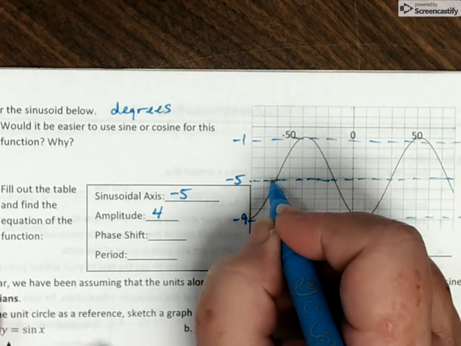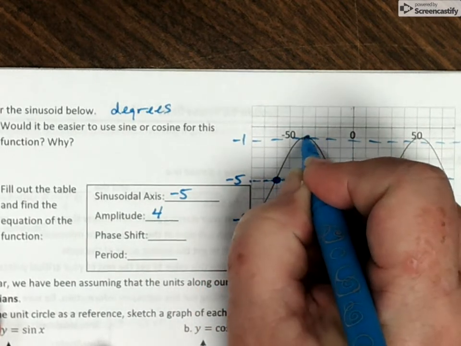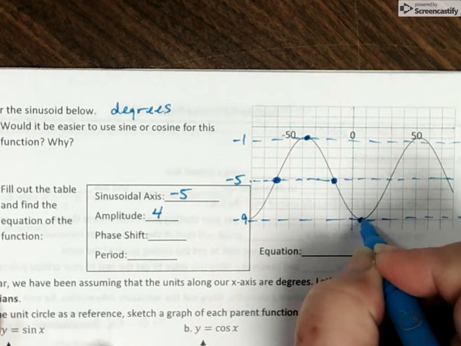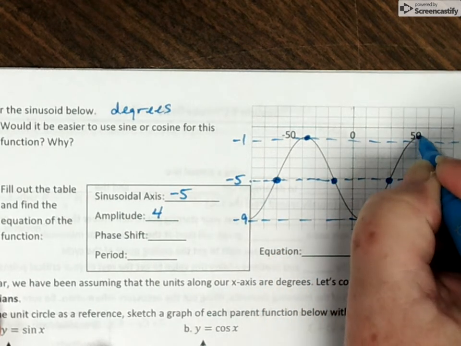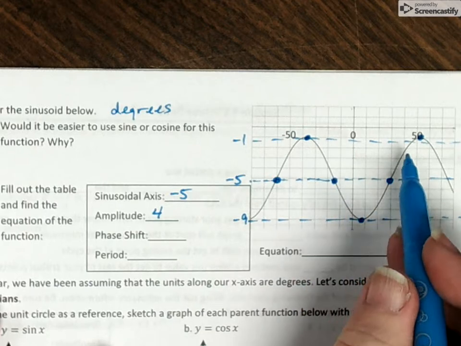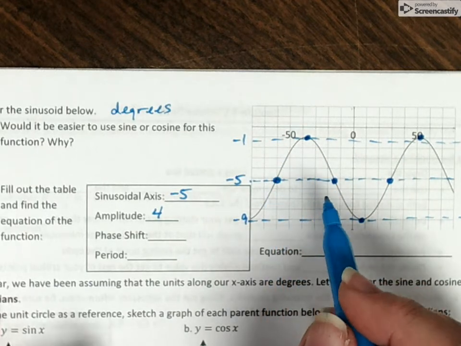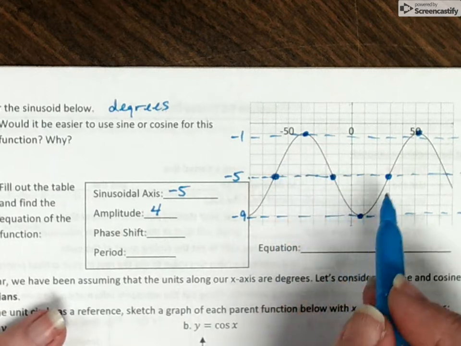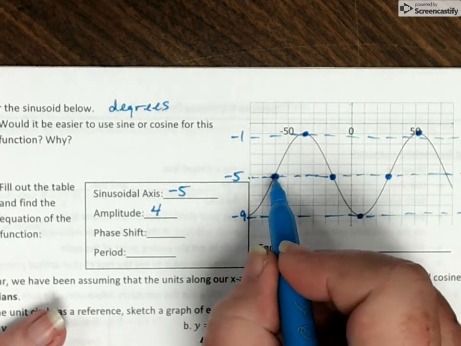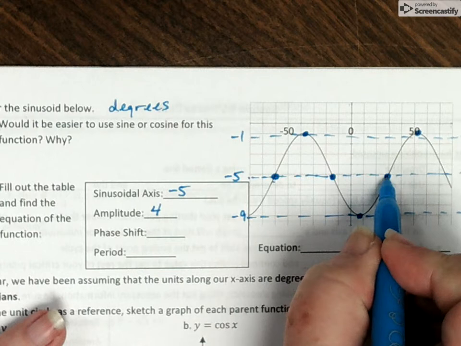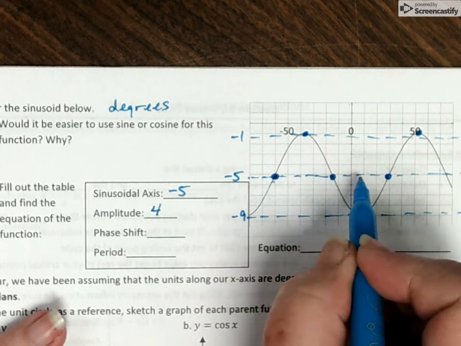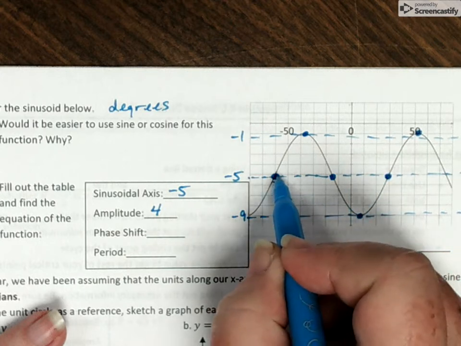Let's mark our key points. Here, here, here, here, here, and here. Take a look at this graph. None of these are what we call pretty points. In other words, they don't cross at perfectly even spaces except for this one and this one. So I'm going to suggest that you use either this point or this point so that we get a positive.